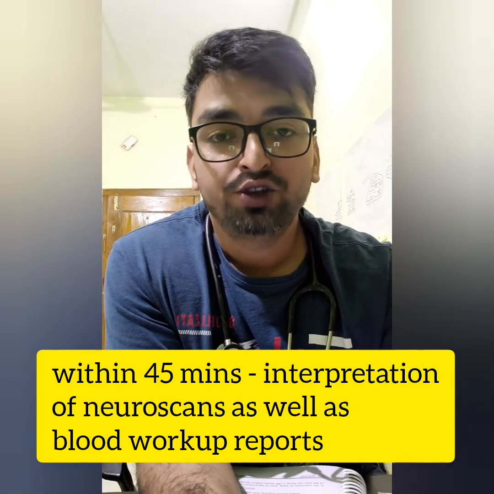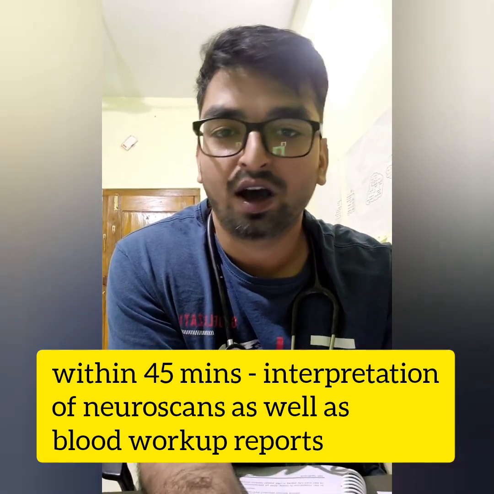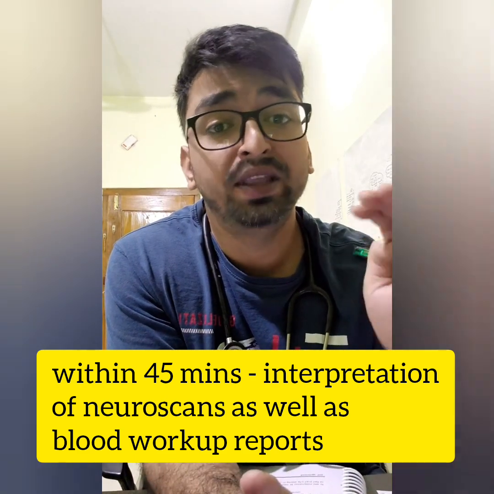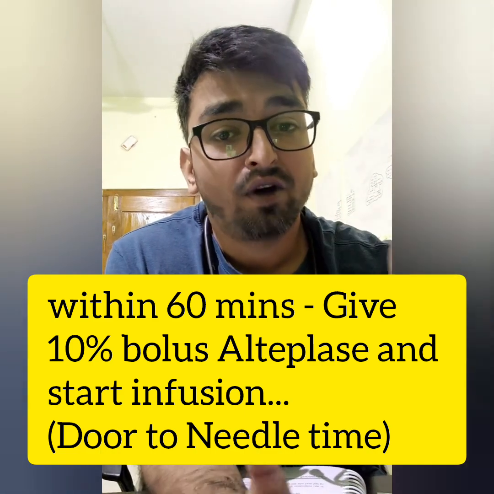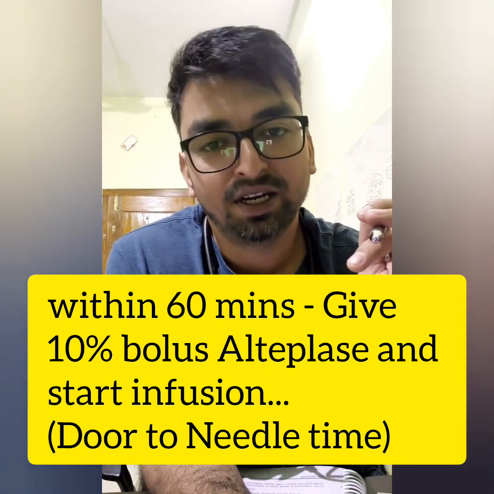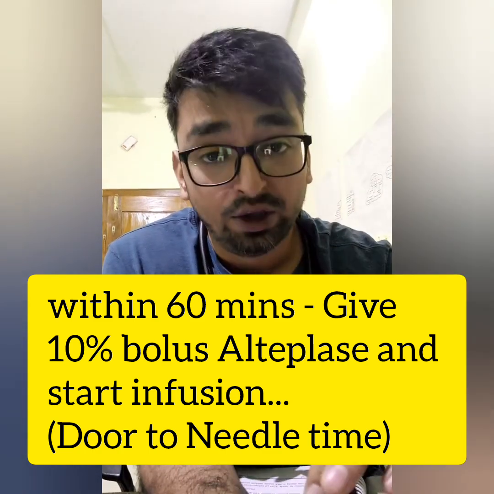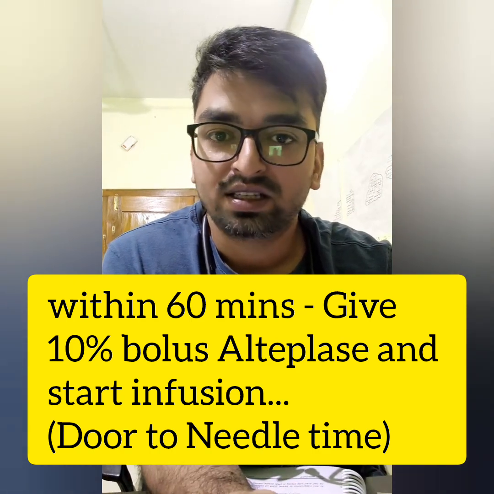The next target is 45 minutes: you should have the interpretation of the CT or MRI, what kind of stroke it is, if there is edema, how much it is, within 45 minutes. And the next, 60 minutes: if the indications are all there and it's a good candidate for thrombolysis, you have to start the thrombolysis within 60 minutes of admission, or of you receiving the patient. So these are all the time targets in the case of stroke. You have to be aware of the thrombolysis.